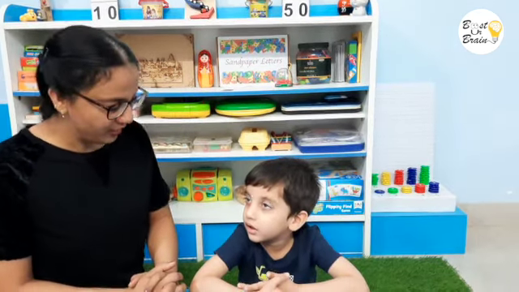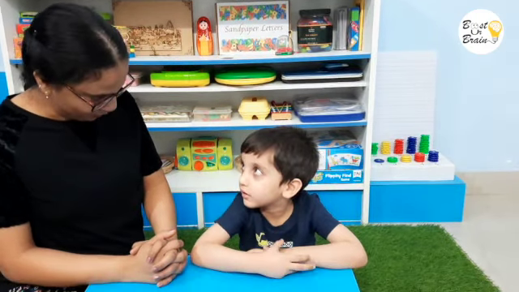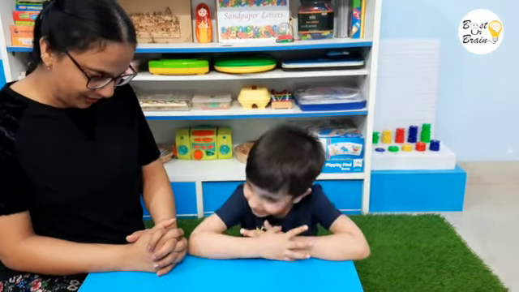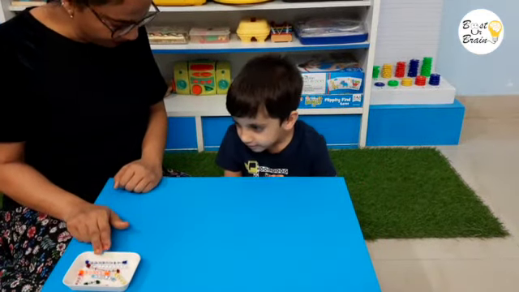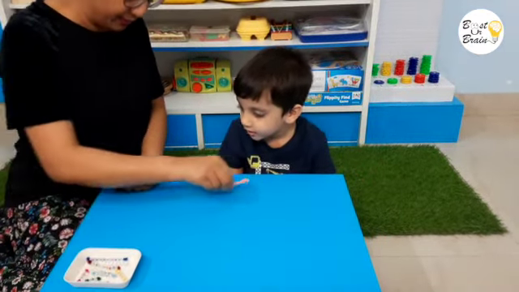Playful learning experience makes the child remember the concept for a longer time. So, be creative while reinforcing the concept. Ayash, today we are going to play a game. Do you want to play a game with me? Yes. Okay, let's start. I have some bead bars. We take it out.